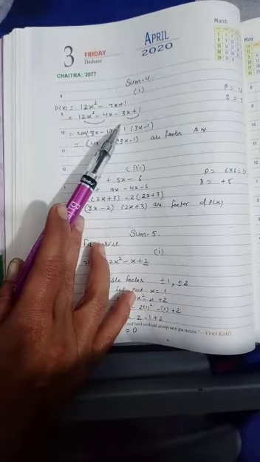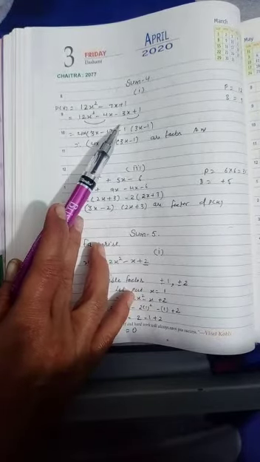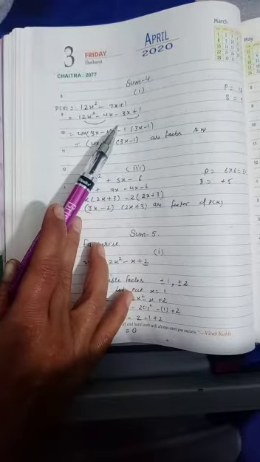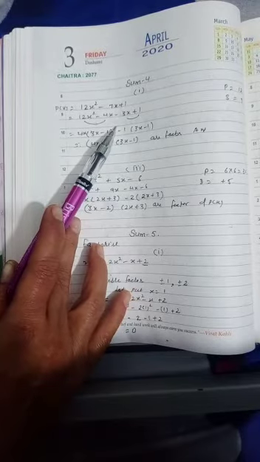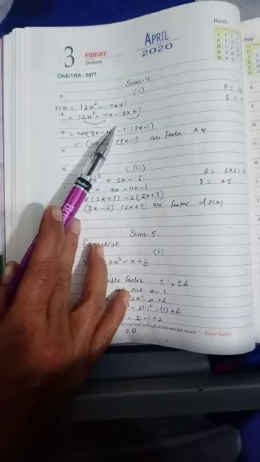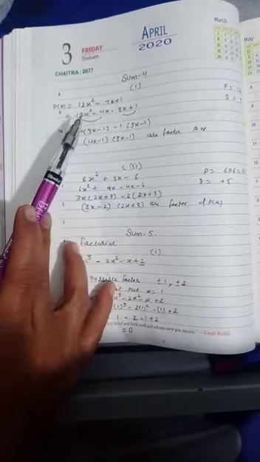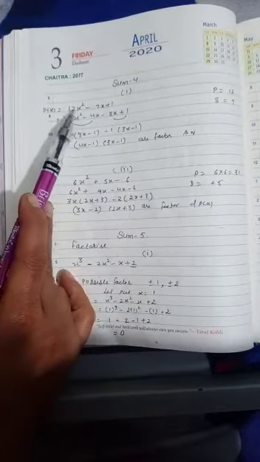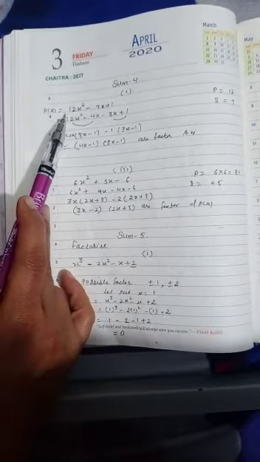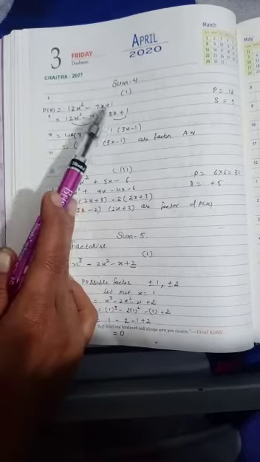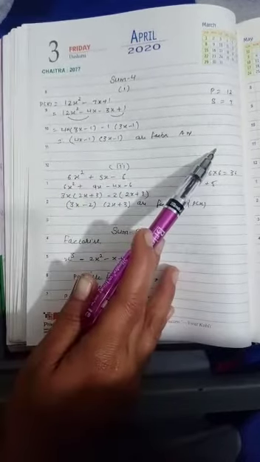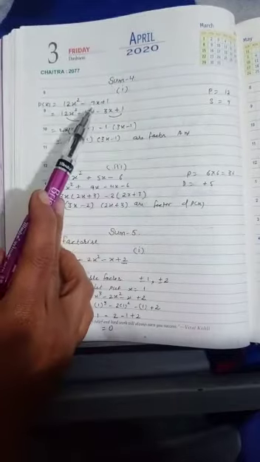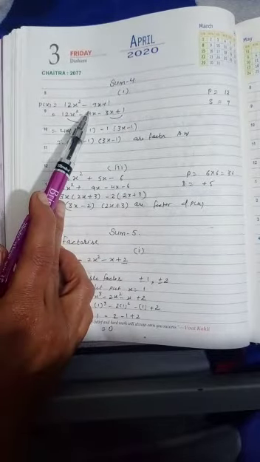How to find the factors of a quadratic polynomial? That you have already done in middle standard, by splitting the middle term. Yes, splitting the middle term. In this, what is to be done? We will take the product of the first and last. The first coefficient is 12 and the last is 1, so the product will become 12. Clear? And the middle term is minus 7.